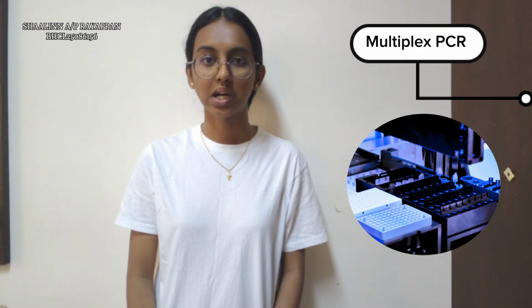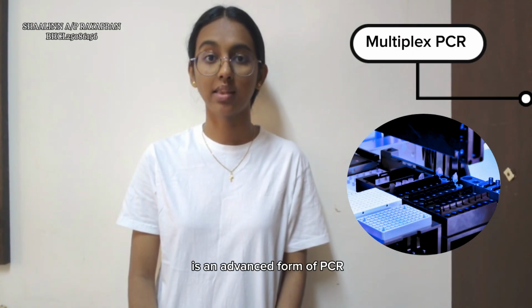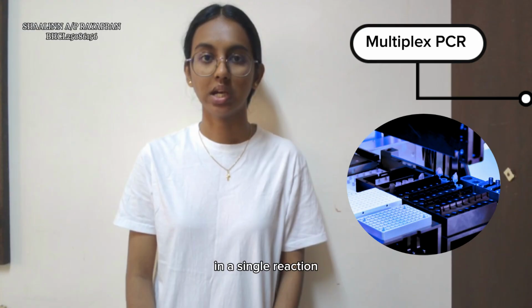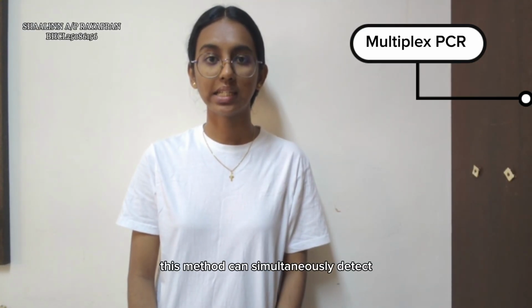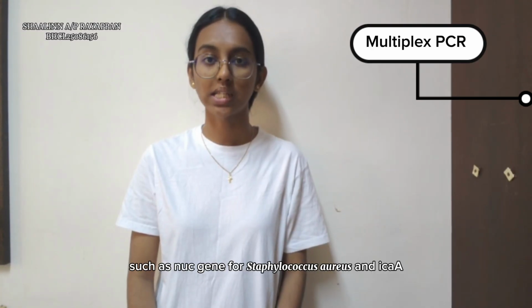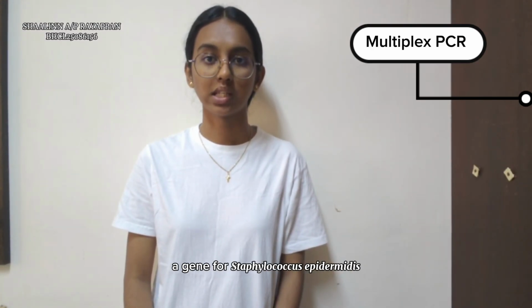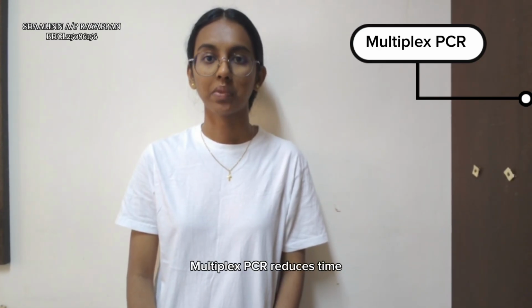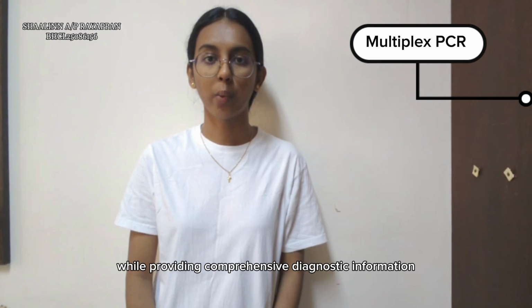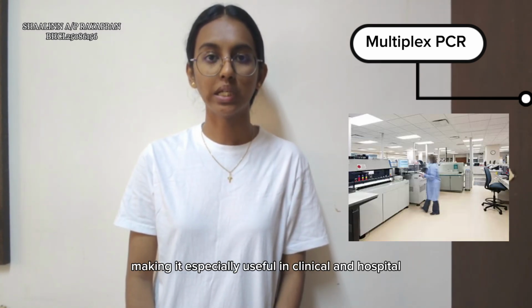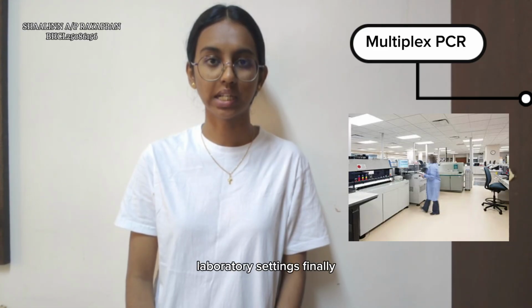Secondly, multiplex PCR is an advanced form of PCR that allows the amplification of multiple target genes in a single reaction. This method can simultaneously detect species-specific genes such as the nuc gene for Staphylococcus aureus and the ica gene for Staphylococcus epidermidis. By combining several targets in one test, multiplex PCR reduces time, cost, and sample volume while providing comprehensive diagnostic information, making it especially useful in clinical and hospital laboratory settings.